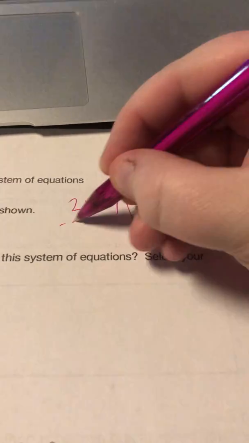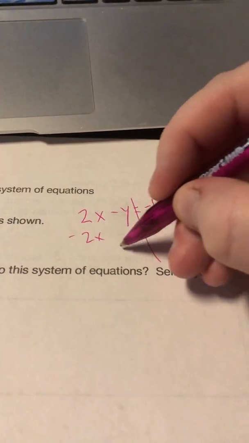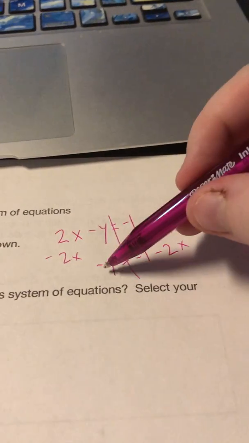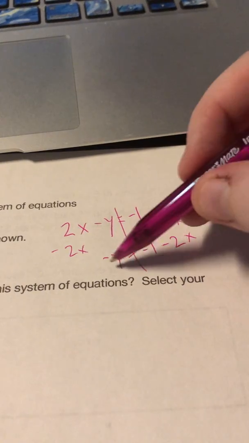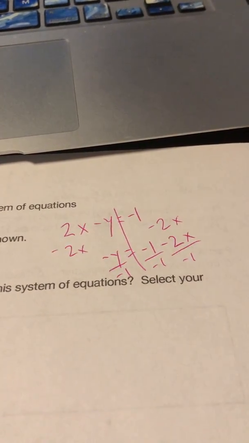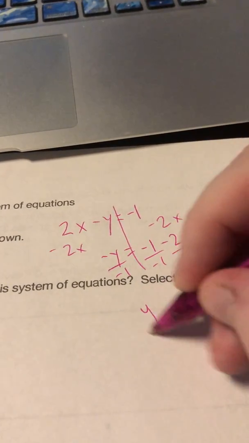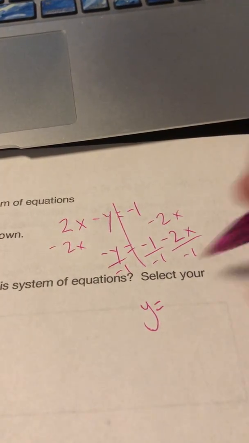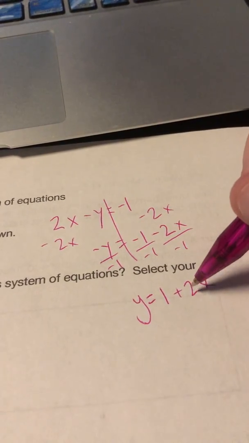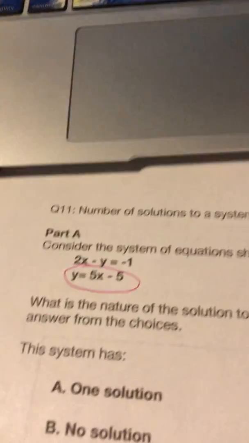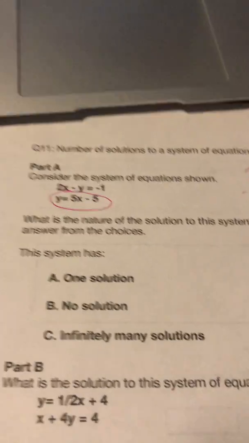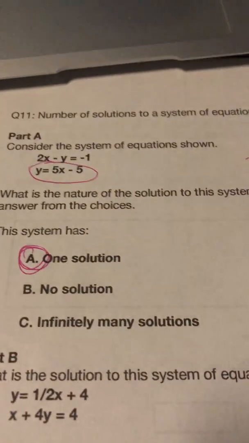So what I need to do is subtract 2x from both sides. I have -y equals -1 minus 2x. The nice thing about this is to get y by itself, I just divide everything by -1, and all that does is change the sign for everything. So I end up with y equals 1 plus 2x. Now that makes 2 my slope, and the slope of my other equation is 5. So because they have different slopes, that should automatically clue you in that there is one solution to this.